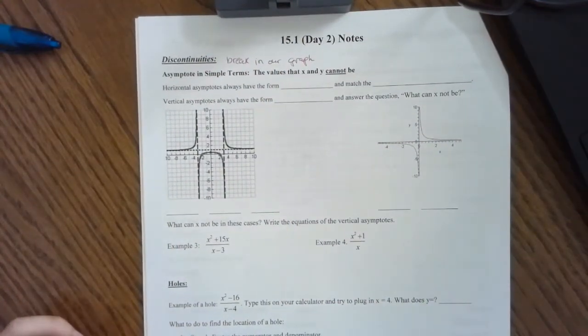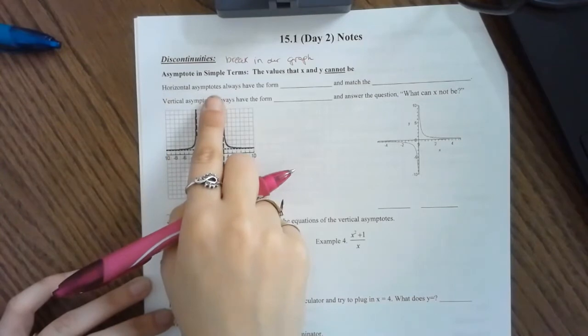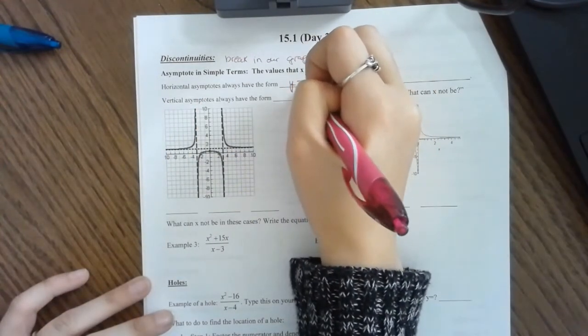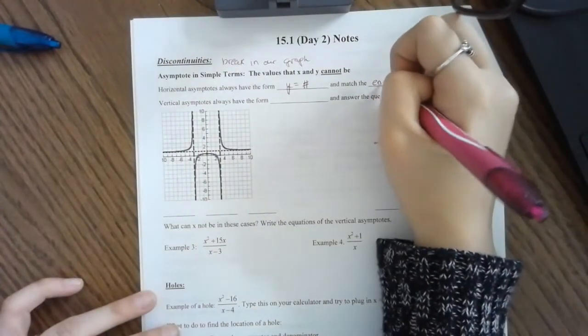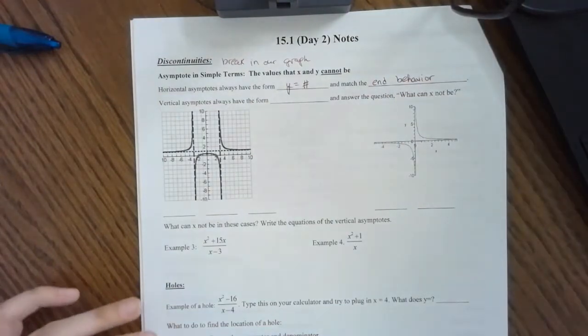That's a way to think about having discontinuity. So last class we talked about two types of discontinuities. We talked about the horizontal asymptote. That's always going to be in the form of y equals some number, right? Because it's a horizontal line. And it will always match our end behavior, which we've talked about since quarter one.